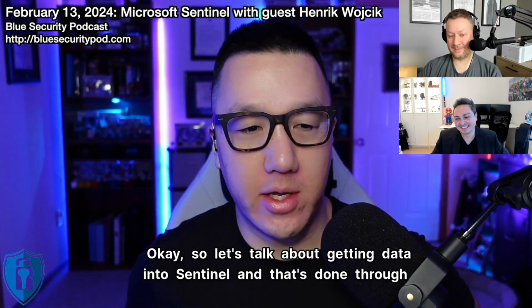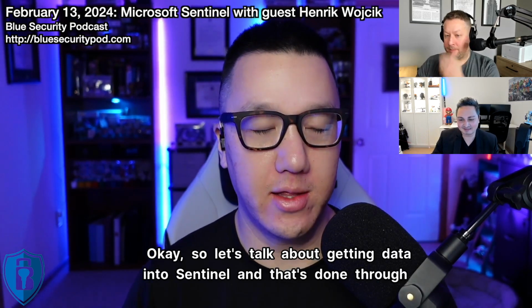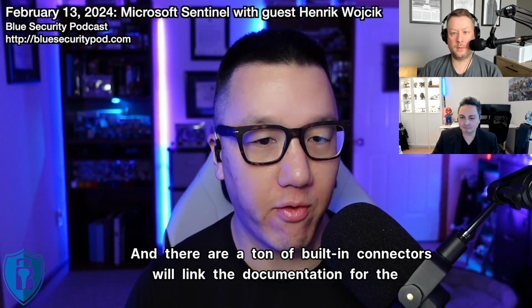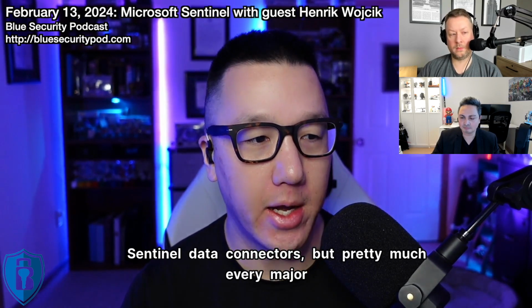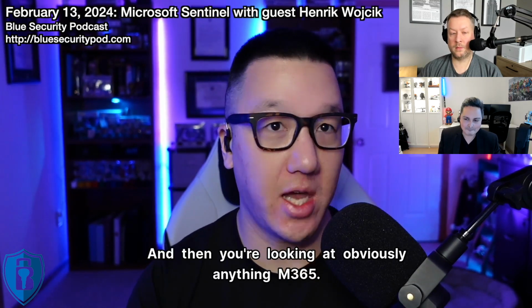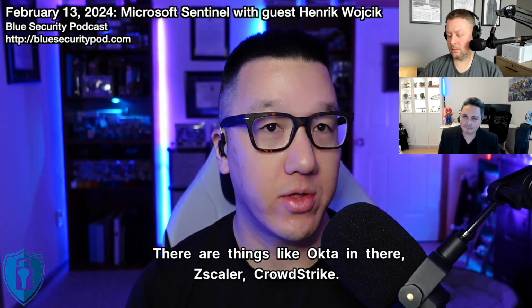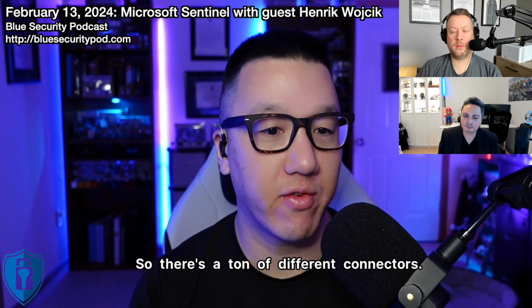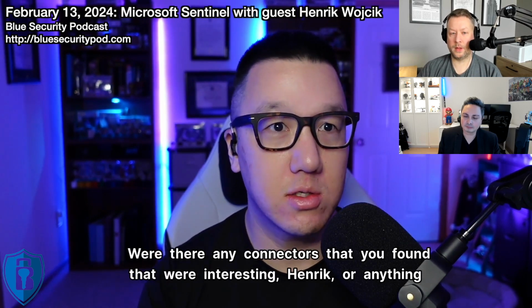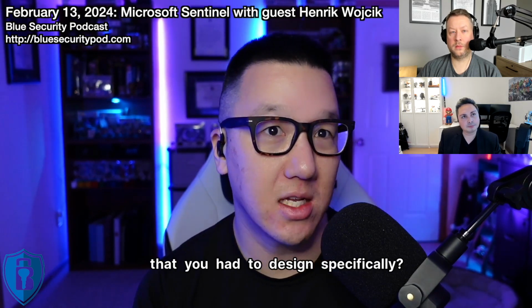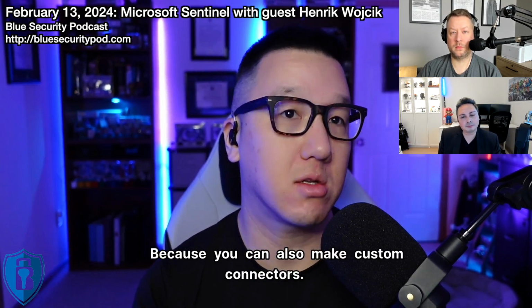Okay, so let's talk about getting data into Sentinel, and that's done through connectors. And there are a ton of built-in connectors. We'll link the documentation for the Sentinel data connectors, but pretty much every major, and then you're looking at obviously anything M365. There are things like Okta in there, Zscaler, CrowdStrike. So there's a ton of different connectors. Were there any connectors that you found that were interesting, Henrik, or anything that you had to design specifically? Because you can also make custom connectors.